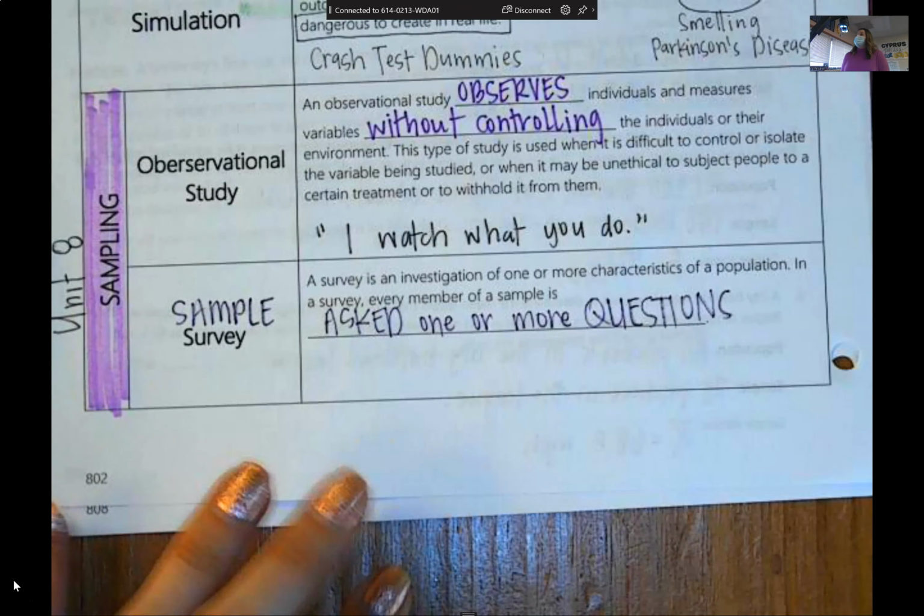Members of student council at your school ask every 8th student who enters the cafeteria if they like the snacks. Sample survey. A park ranger measures and records the heights of trees in a park as they grow. Well, the trees don't talk, so this would have to be an observational study.